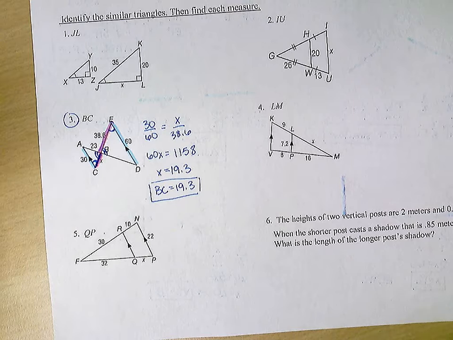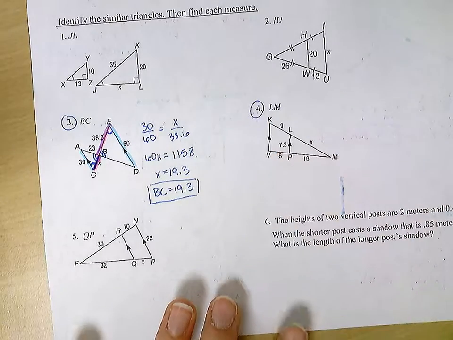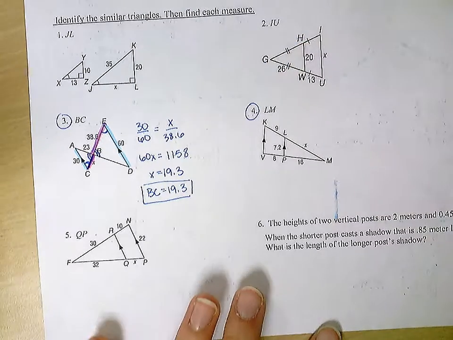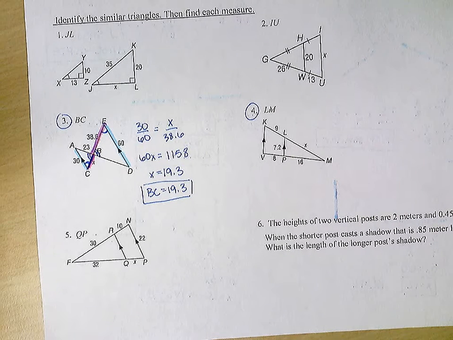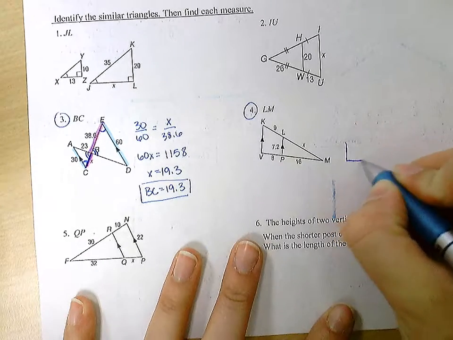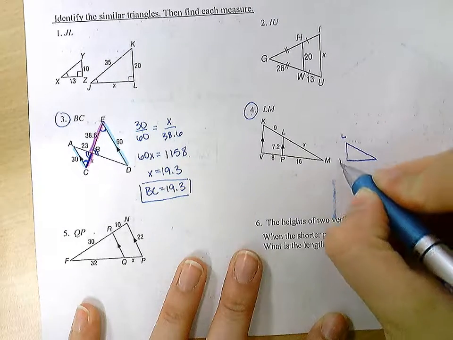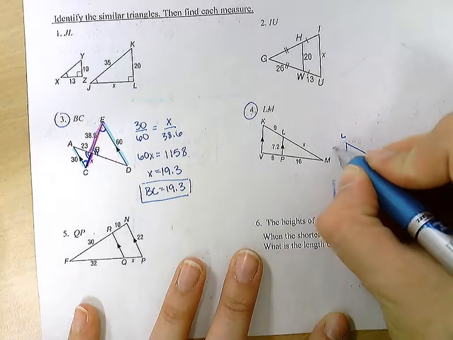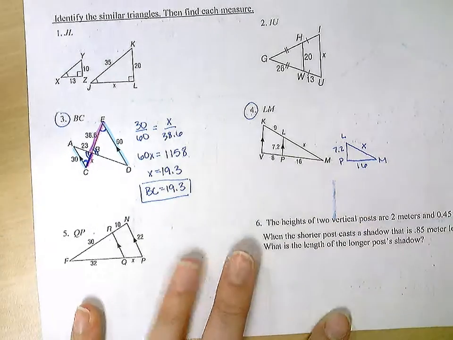Okay, the next one I want to do is number 4. We want to find the length of LM. With this one, it's kind of like the one we did on the front where there was a smaller triangle within the larger. So you can take the smaller one out just so it's a little bit easier to look at. That would be triangle LPM. Length LP is 7.2, LM is x, and PM is 16.